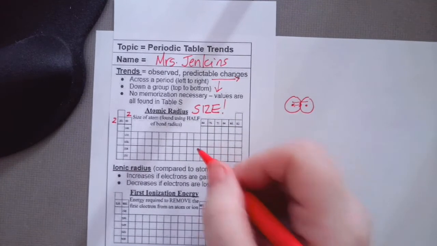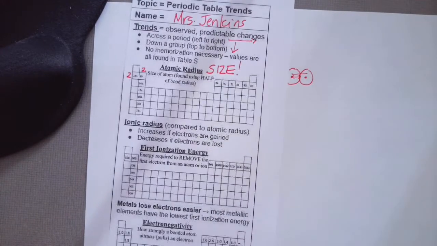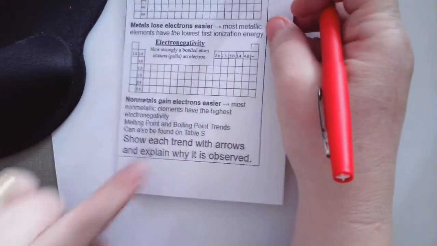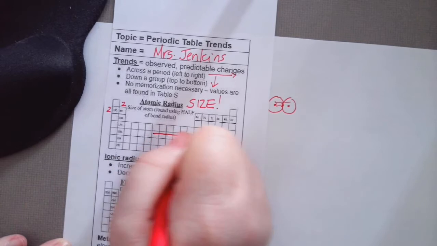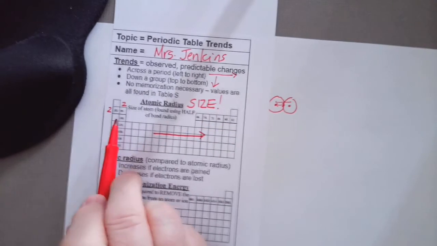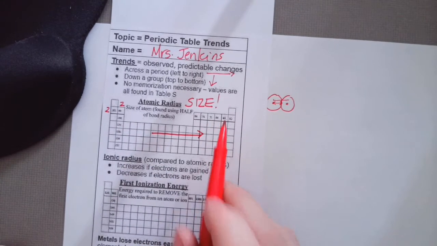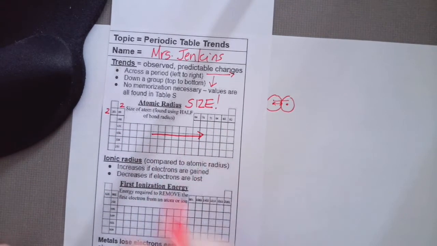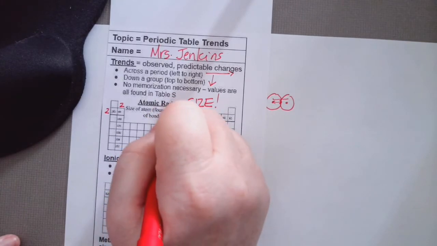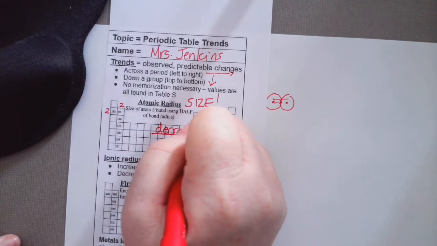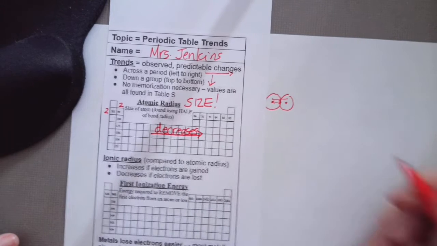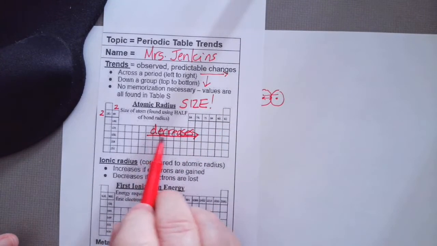Okay, so what you have to do for this assignment is put arrows on this periodic table to show the trend. Okay, so see the question at the bottom, right? So I'm going to do an arrow. So I'm going to go across a period. I'm going to look what is happening to those numbers for atomic radius. Well, if they're too hard to read, you can look them up on the periodic table. But what is happening is it is decreasing. It decreases. So atomic radius decreases going across a period.